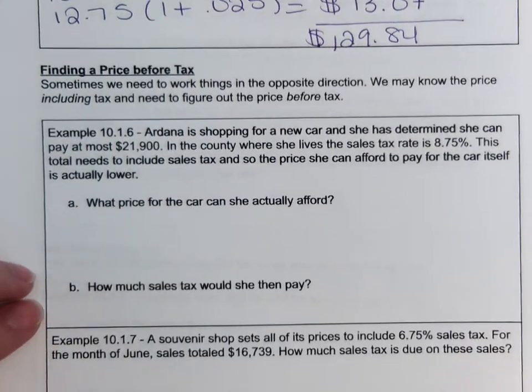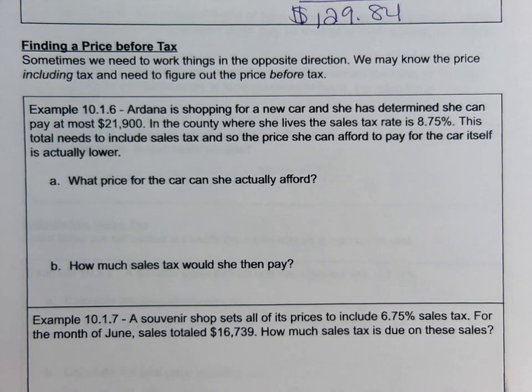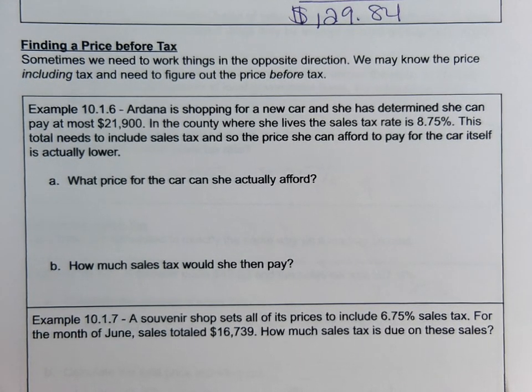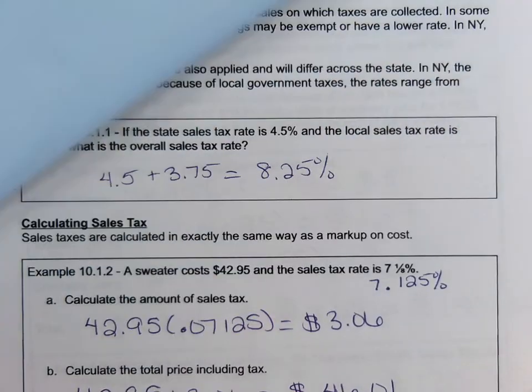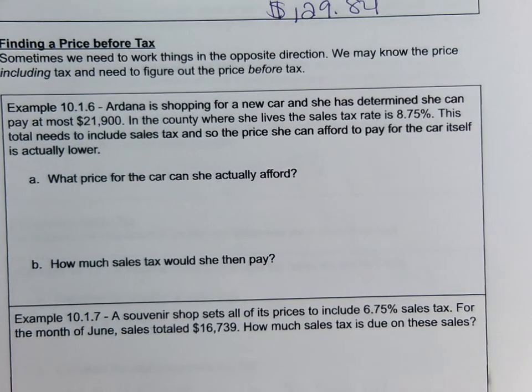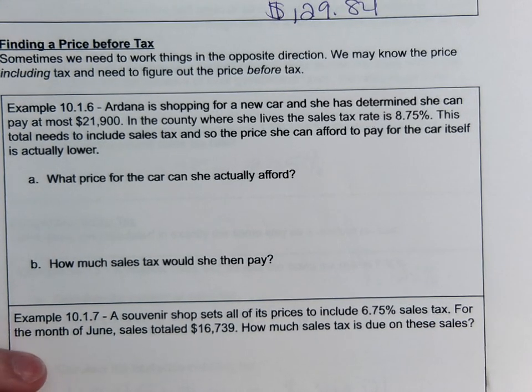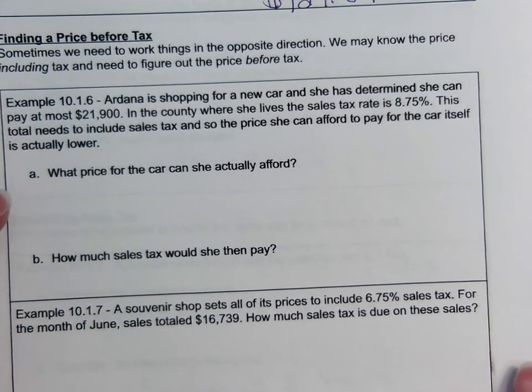Okay, so what about if we know our total after tax and we don't know the original price before tax? So we can go in that direction too. Sometimes we need to work things in the opposite direction. We may know the price including tax and need to figure out the price before tax. It's very similar to how we were solving some of our compound interest stuff way back when.